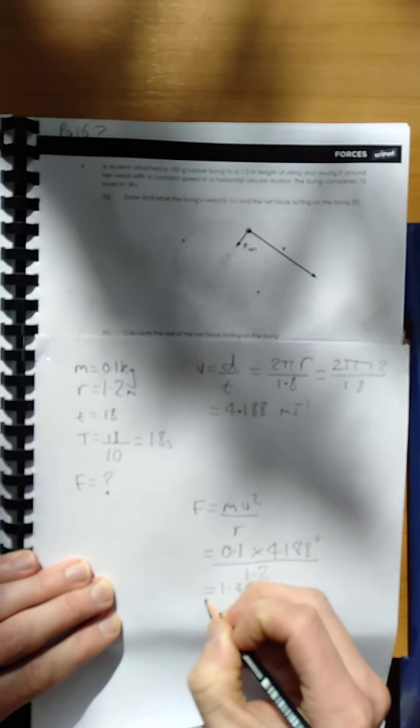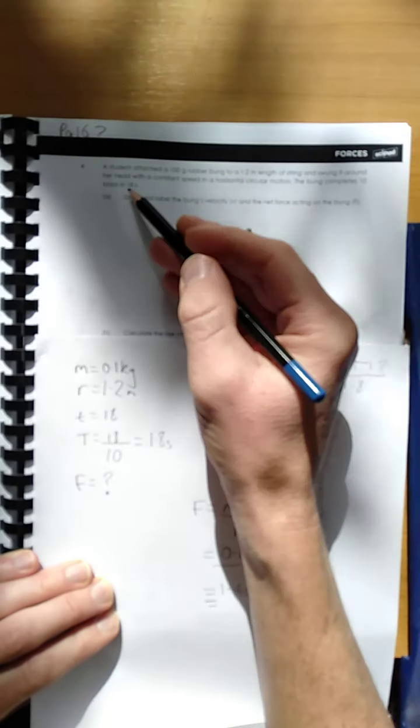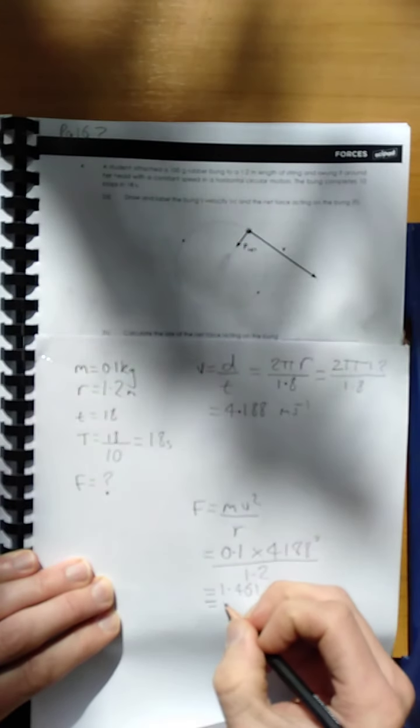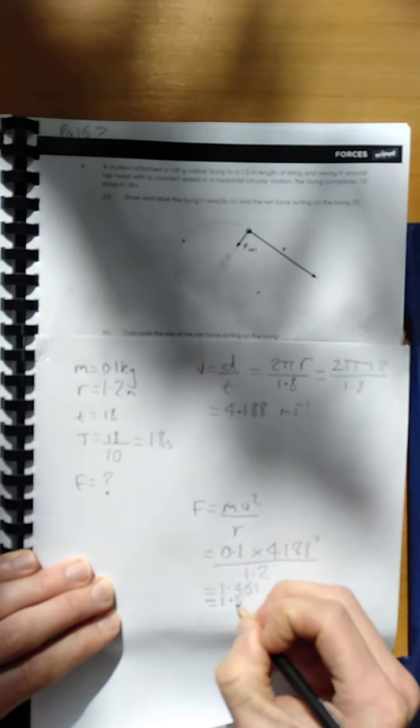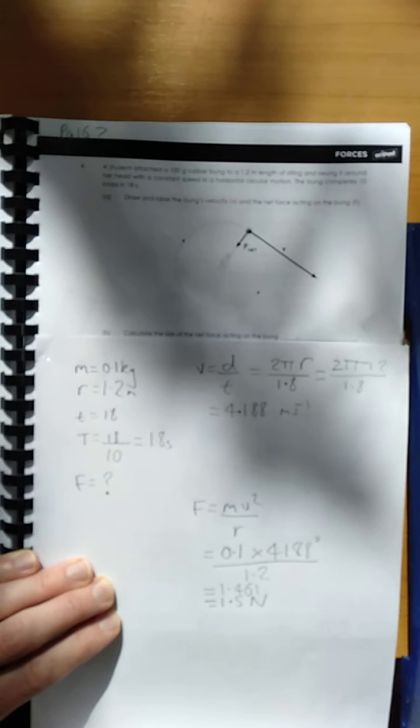1.461. And then we'll check for our rounding. We can see we've only got 2 significant figures there. That means our answer is going to be 2 significant figures. So our answer will round to 1.5. Because it's a force, it is measured in newtons. And that is the end of the answer.